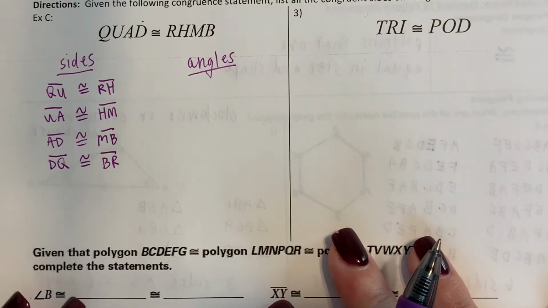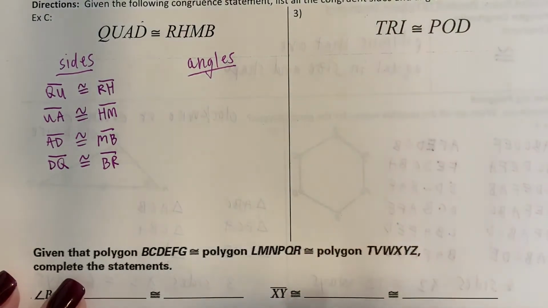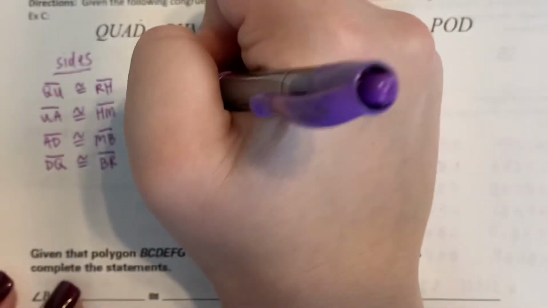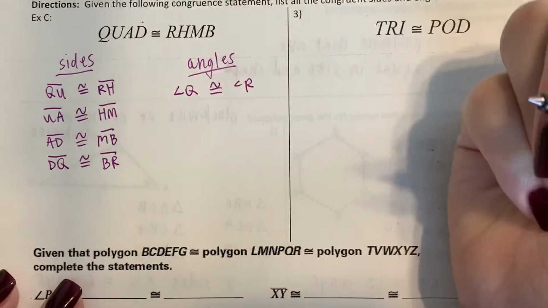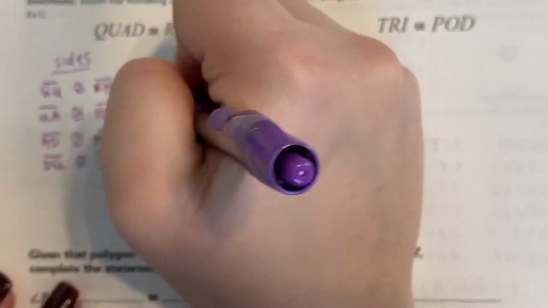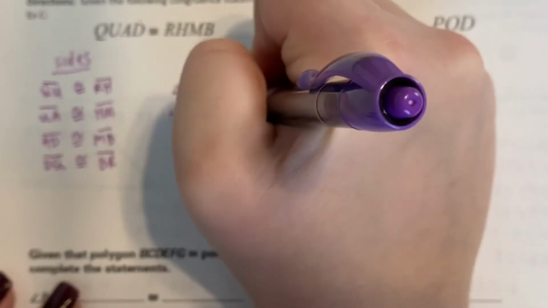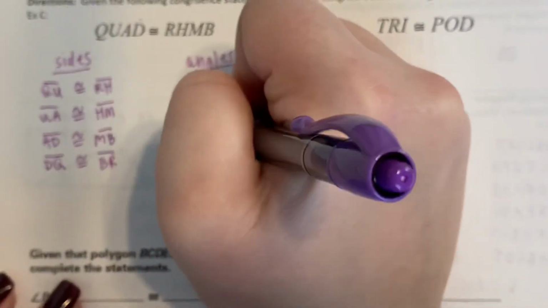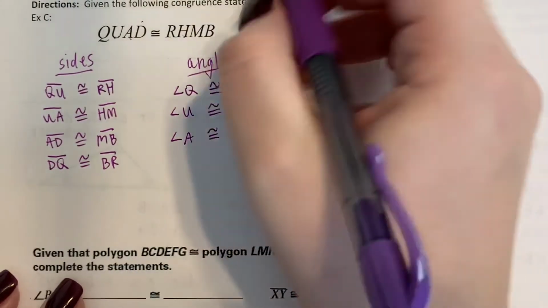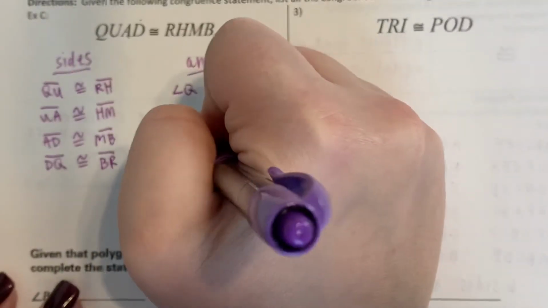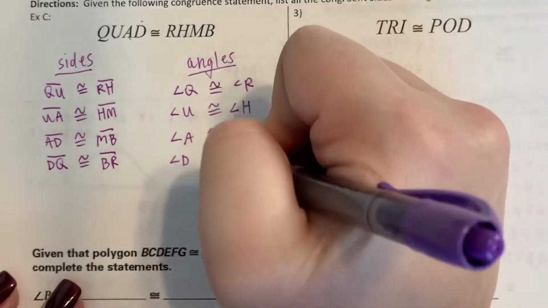Now for angles, we're going to have to use an angle symbol. And with these angles, I can use one letter. I could call it angle Q. I could say angle Q is congruent to angle R. And then I could look at the second letter. So I could say angle U is congruent to angle H. And then I could say angle A is congruent to angle M. And then lastly, I could say angle D is congruent to angle B.